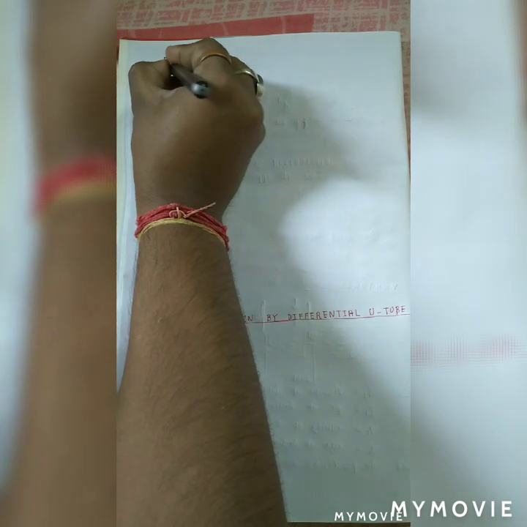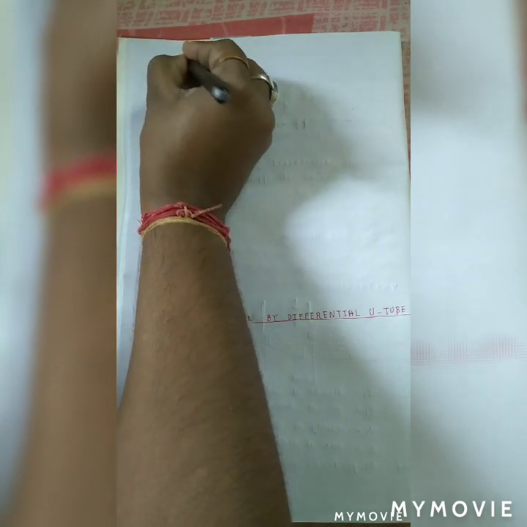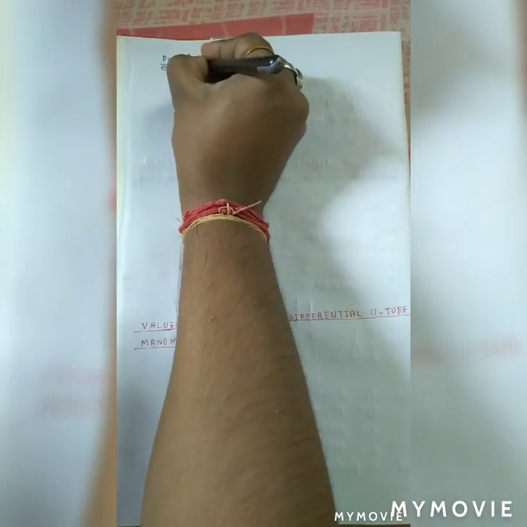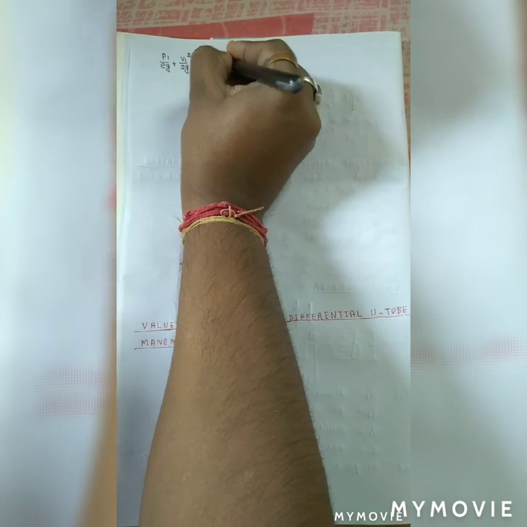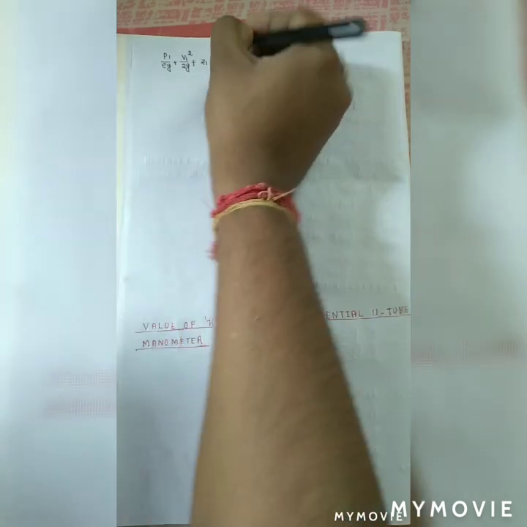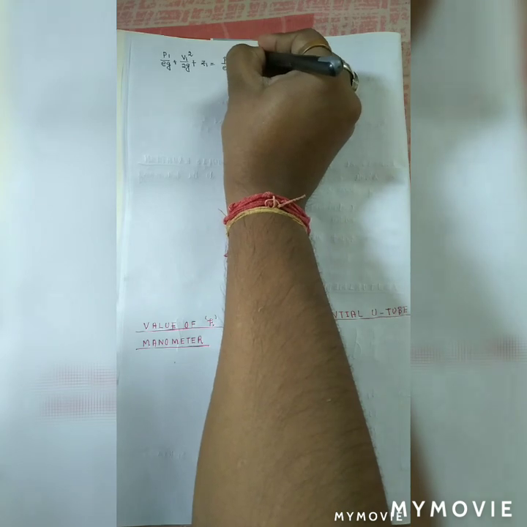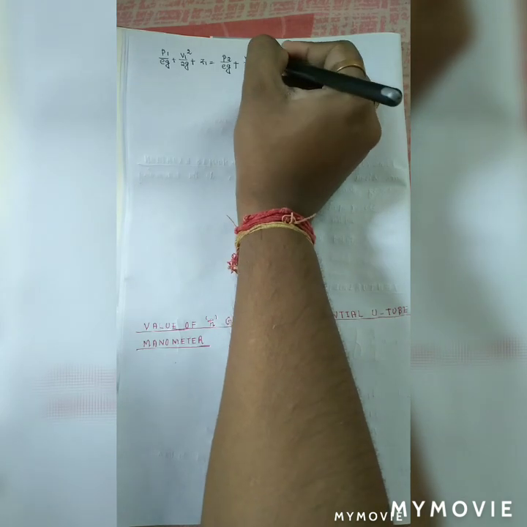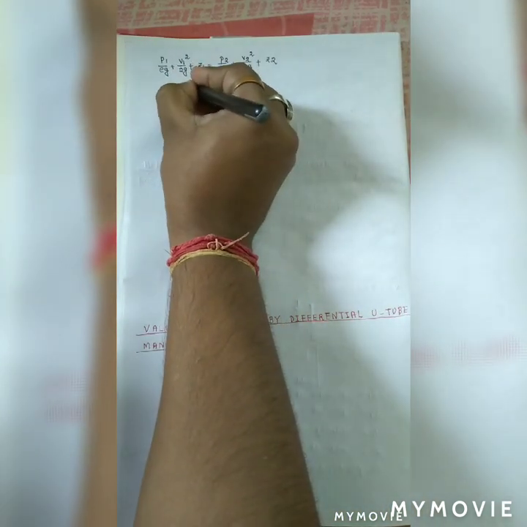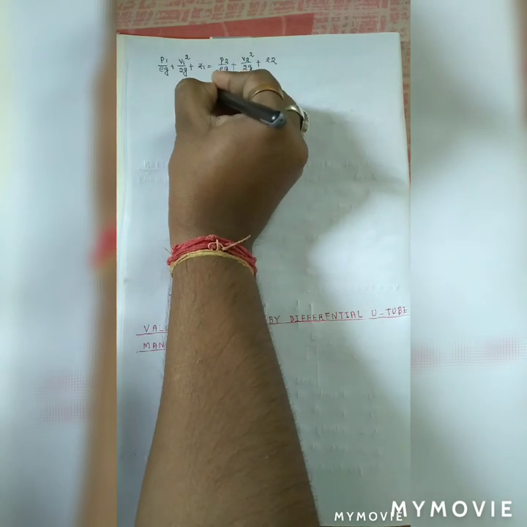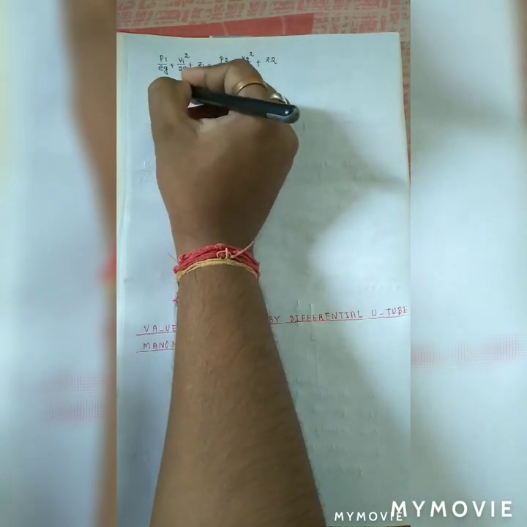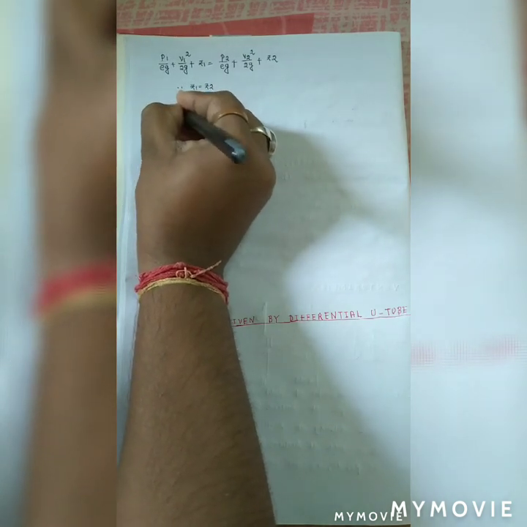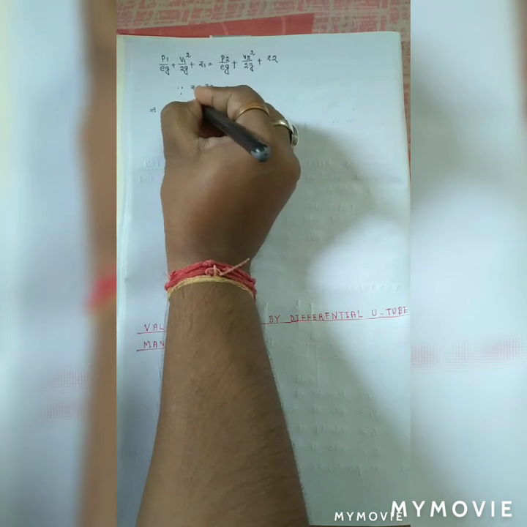So this will be p1 by rho g plus v1 square by 2g plus z1 equal to p2 by rho g plus v2 square by 2g plus z2. As we know the pipe is horizontal, hence z1 equal to z2, so both z1 and z2 will be cancelled.